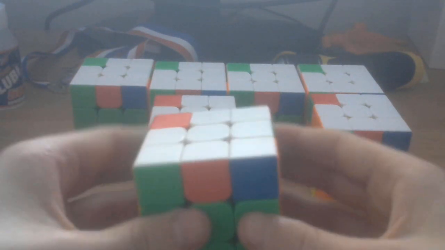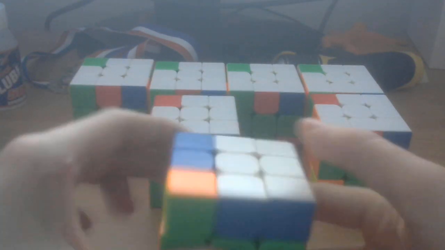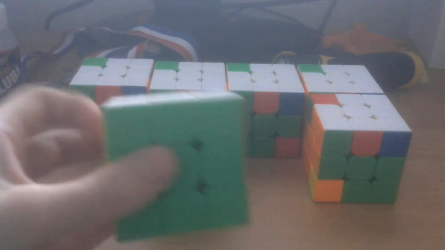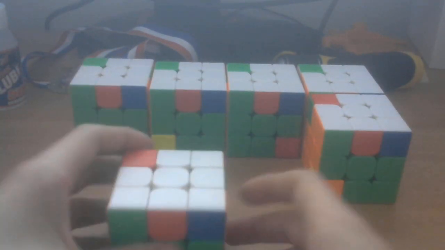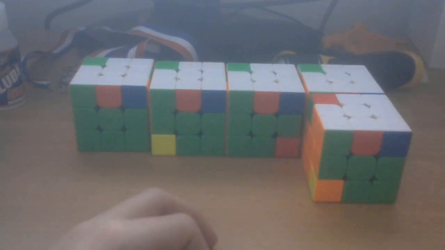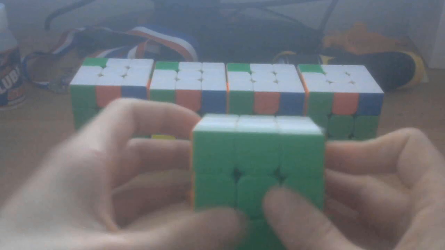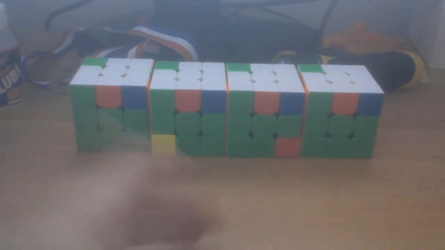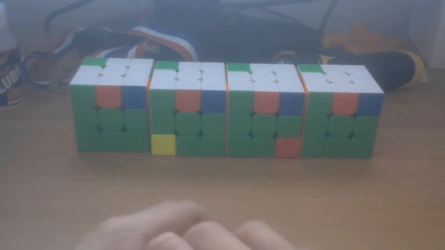We've got D2 set up into it, D2, R prime U2R, solve it, and realign both layers. D, R prime U2R, realign both layers, and D2, R prime U2R, and again, realign both layers. So those cases are pretty easy.